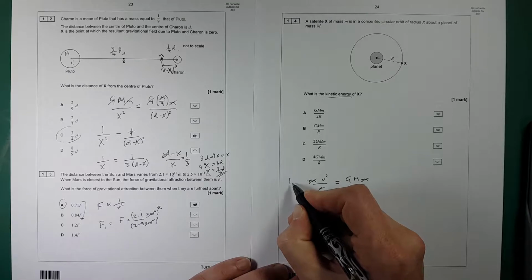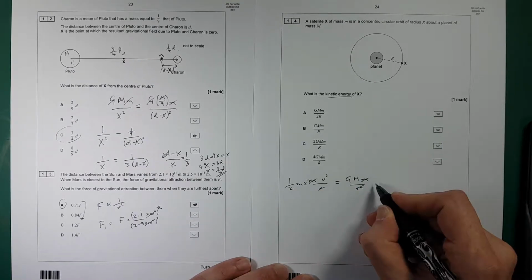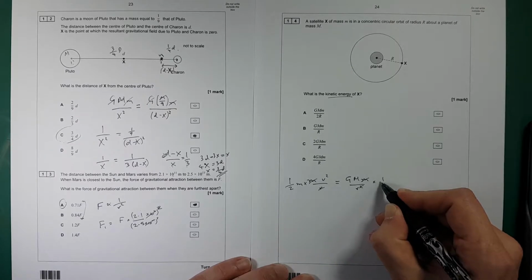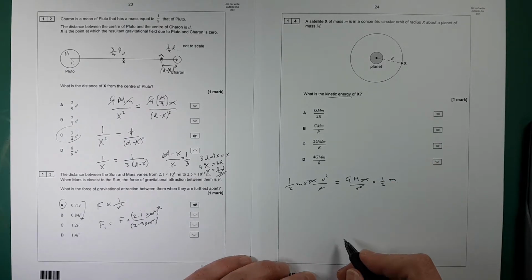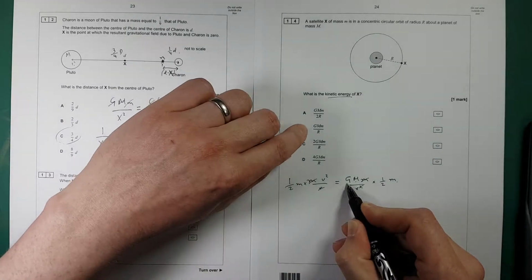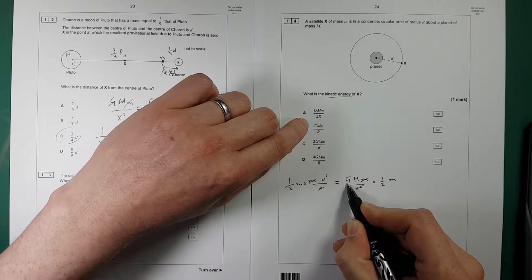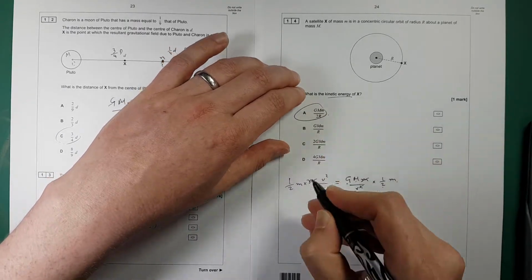So I want a half m times by all of that over there, which means I need a half m times by all of that over there. So I've got m and G on the top, and I've got 2r on the bottom, so it's A there.